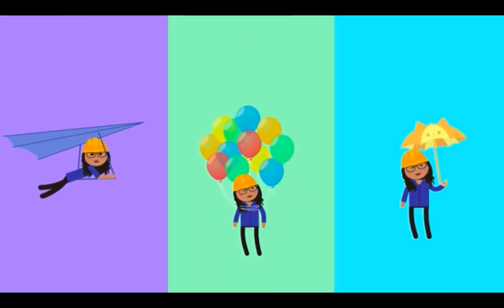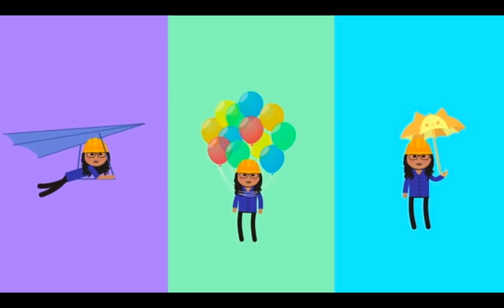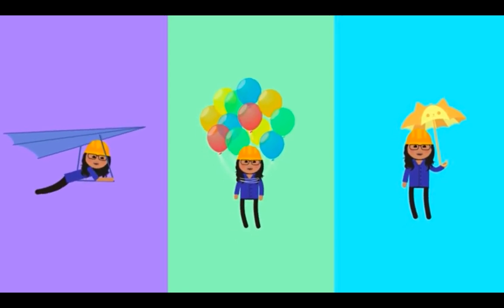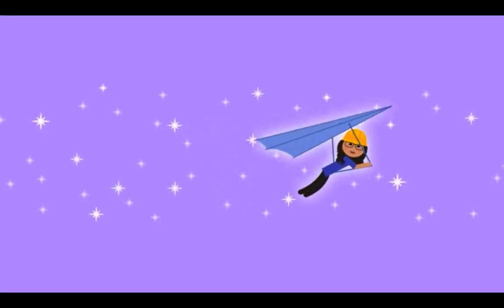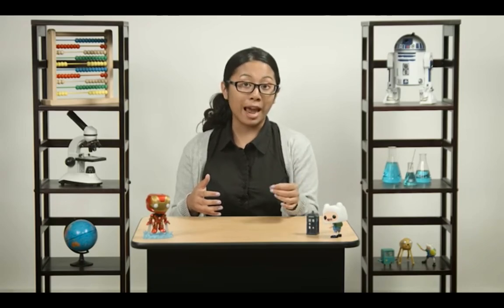So as cool as it might be to float across a gorge via a bunch of balloons or by holding onto an umbrella, the hang glider option seems to have more strengths and fewer weaknesses than the other two. And even though the hang glider might not end up being the winning solution to this problem, it's the best of the options we have now.